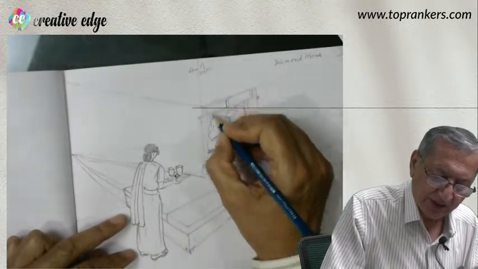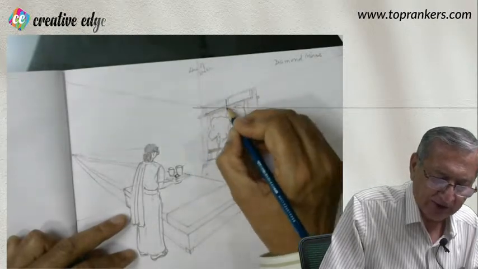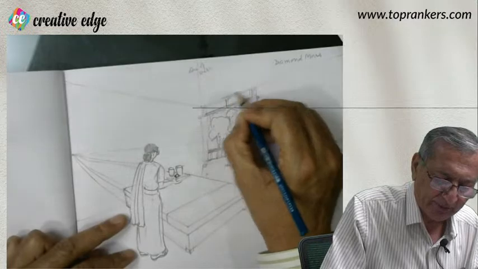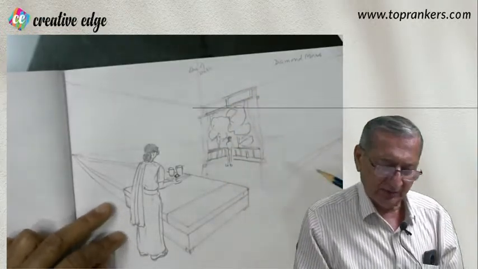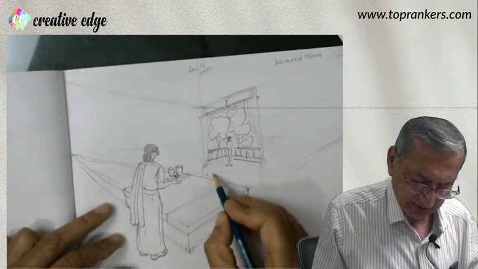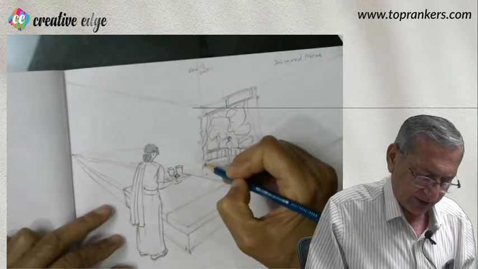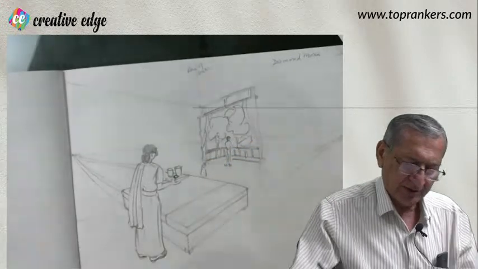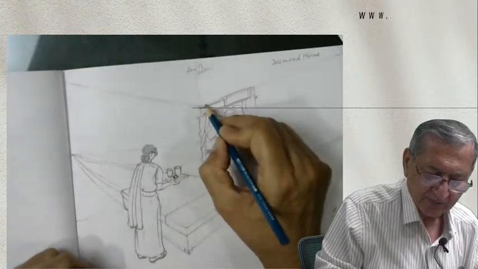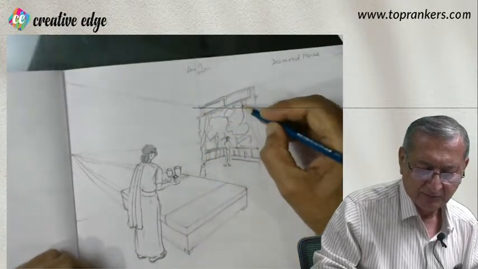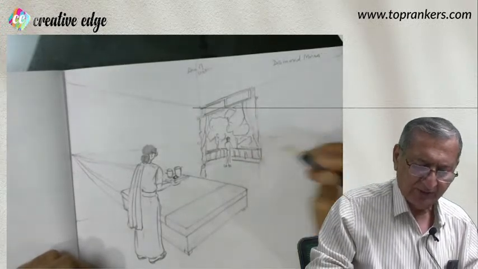And for the rest of the time: this is done on A4 size, but you will be provided much less than that, you will be provided A5 size. So you can develop this sketch fairly well within the time period provided to you. 40 minutes for the sketch on A4 size, maybe 20-25 minutes for A5 size.